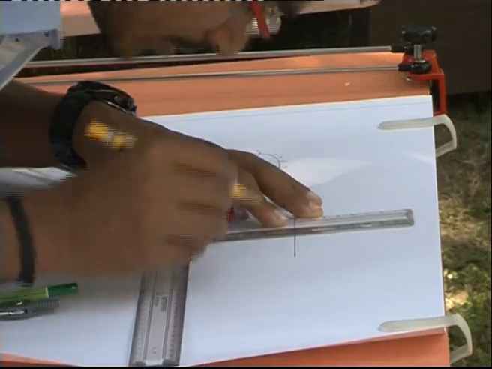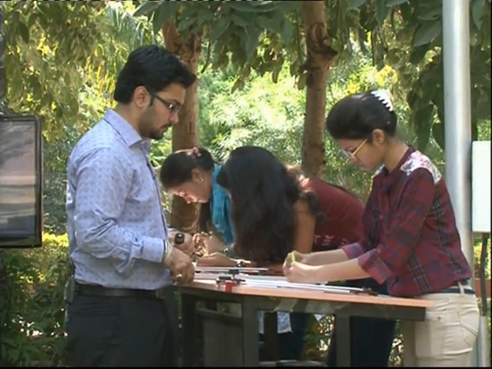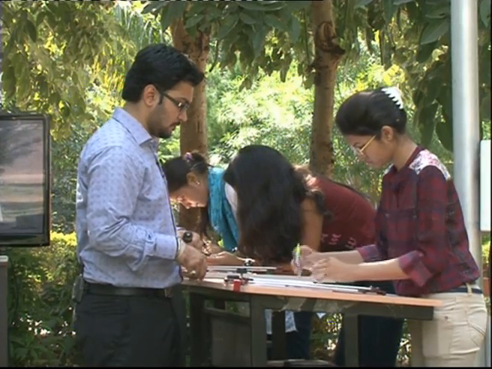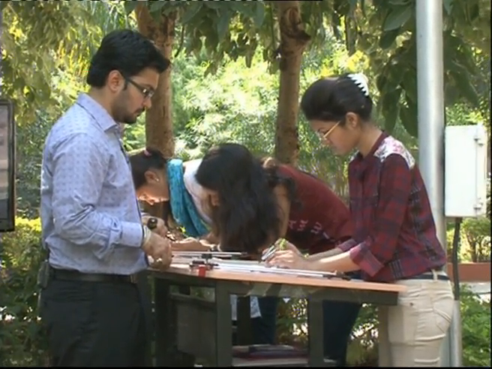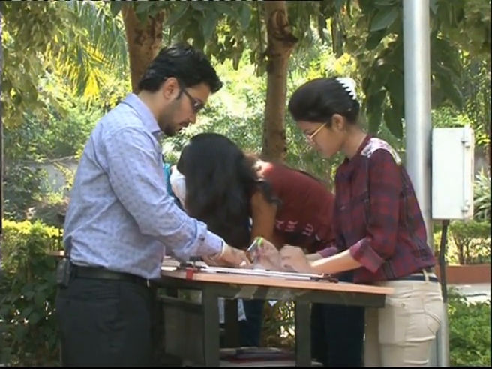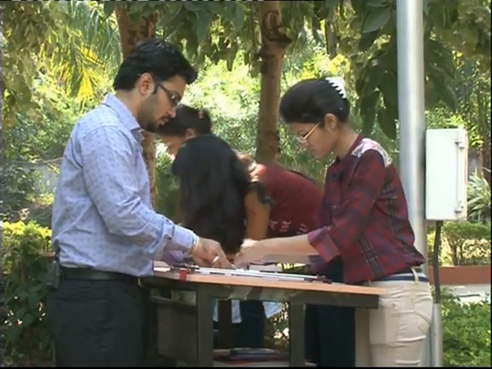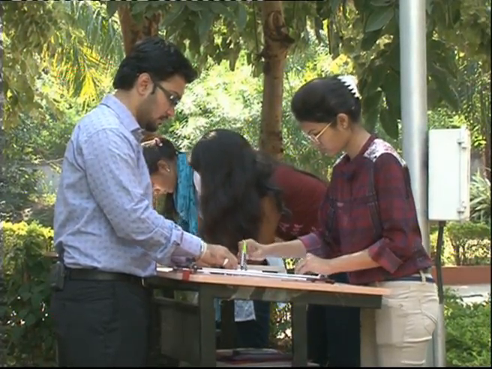Now take these distances and you can cut arcs here, right? No, not from here. From here up till here, when you take, you cut an arc from here. Because, yeah.